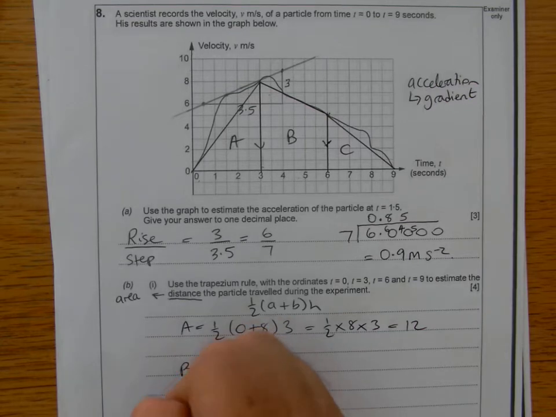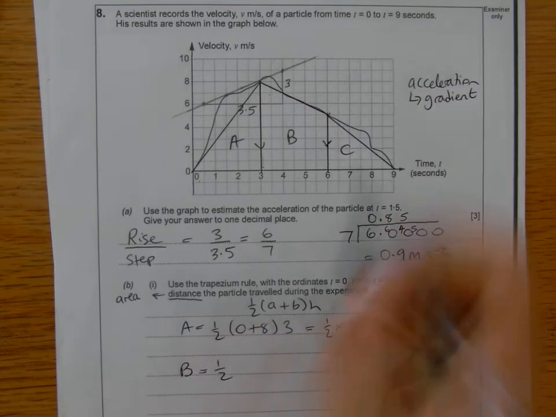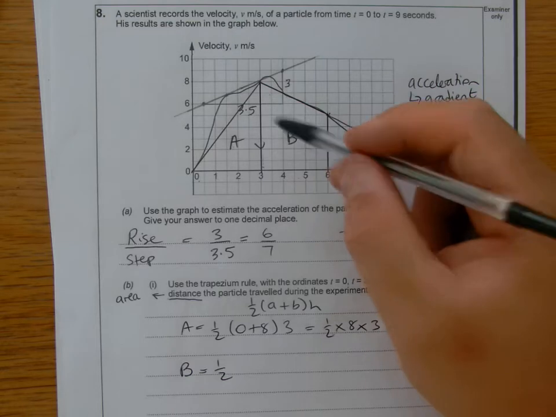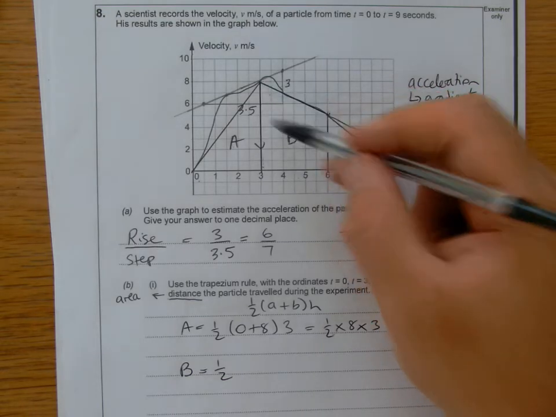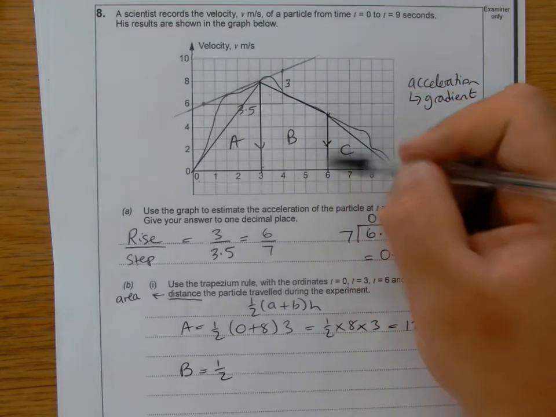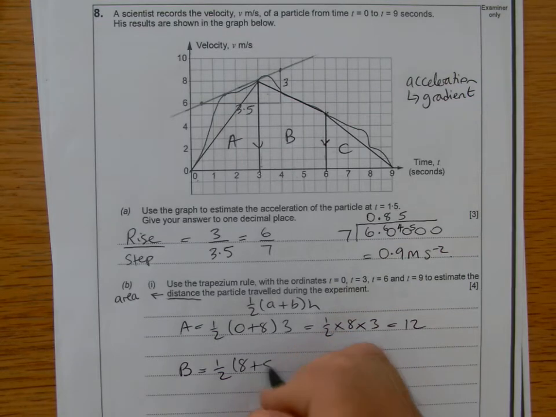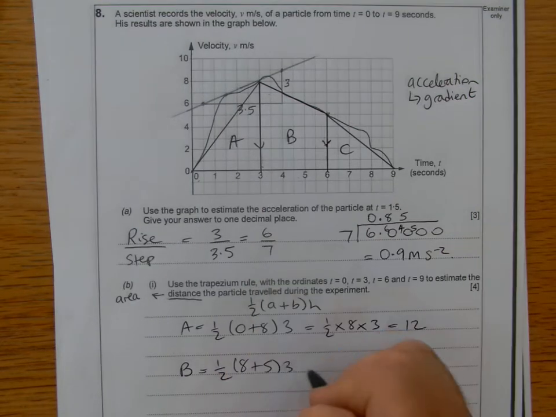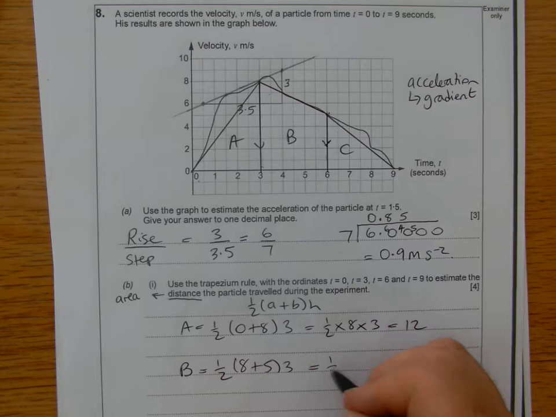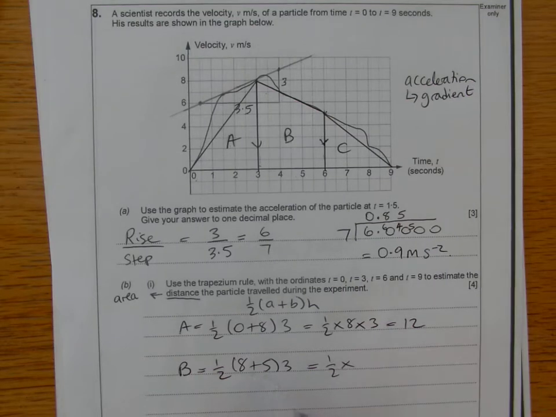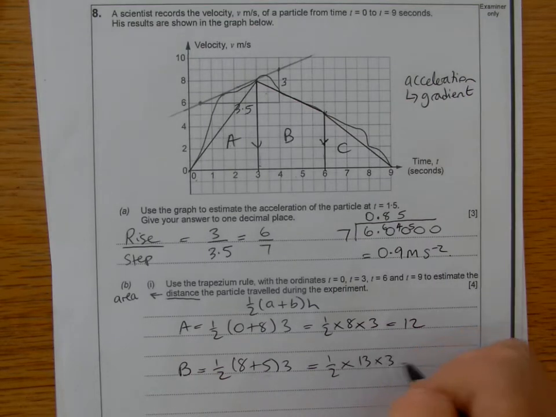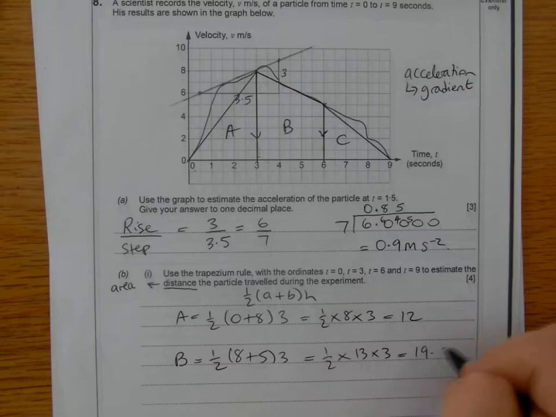B as well then. The B might be clearer to see as a trapezium here. Okay. So you've got this side here, which is 8, and this side here, which is 5. Right. So 8 plus 5 times the distance between them, which is 3. So you get half times in there is 13 times 3, and if you work that out, you get 19.5.